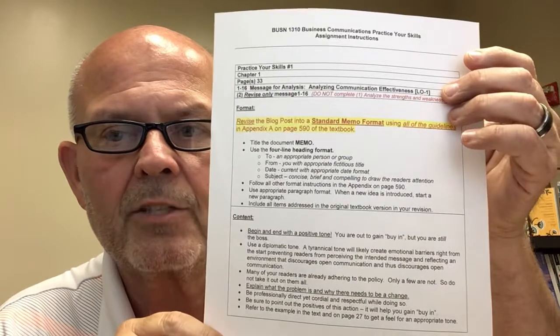Also throughout the instructions are just some helpful hints on format and content. Probably one of the most important things is you want to use a diplomatic tone. You're not trying to change the world, declare nuclear war, or anything like that. You're just trying to communicate a time clock policy change.